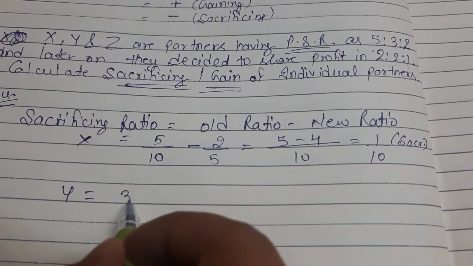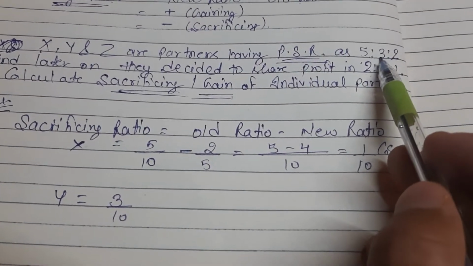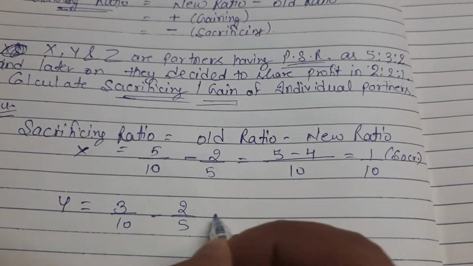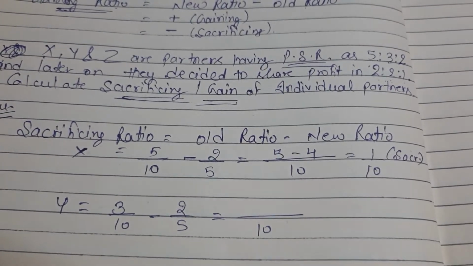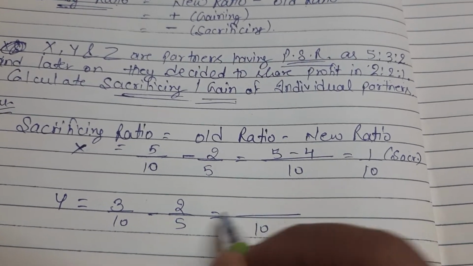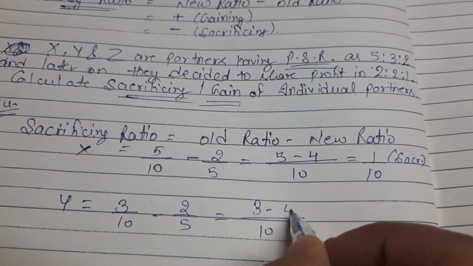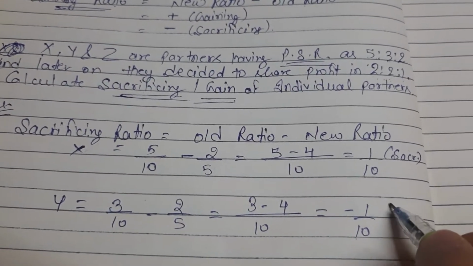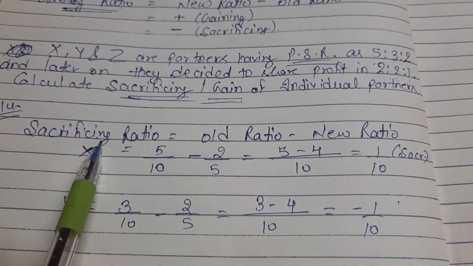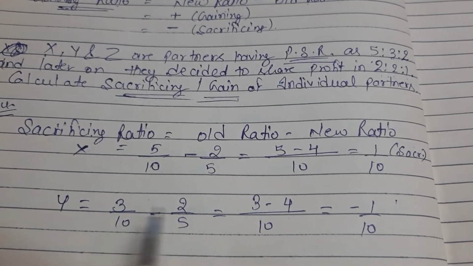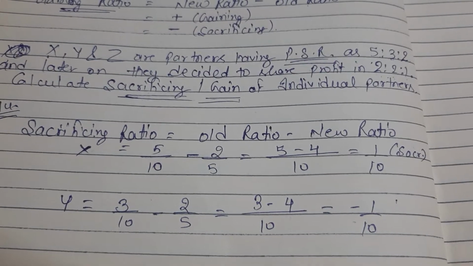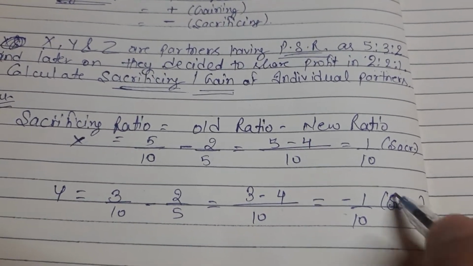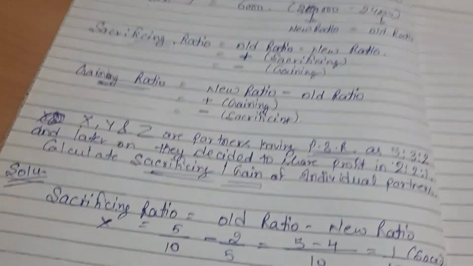The same formula you have to apply for Y also. In case of Y, the old ratio of Y is 3 by 10 and the new ratio of Y is 2 by 5. So the LCM becomes 10. So 3 minus 4, it will be minus 1 by 10. We applied the formula of sacrificing ratio and this time the answer is in minus form. It means this partner is gaining, as I already told you.